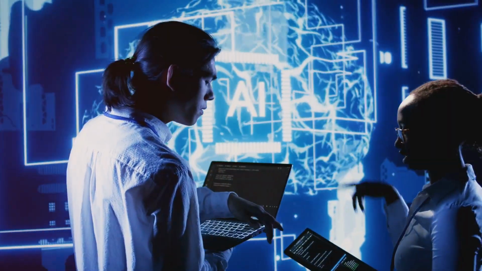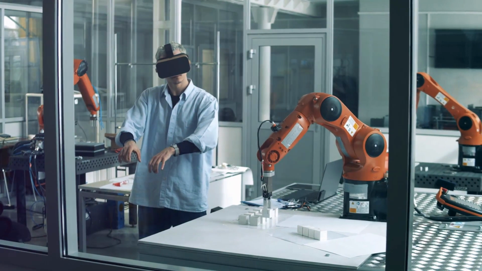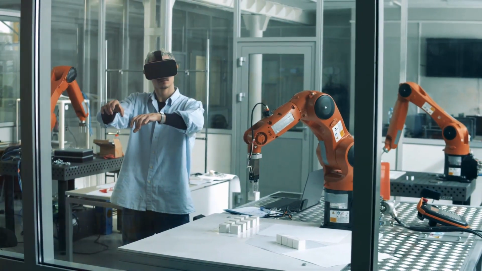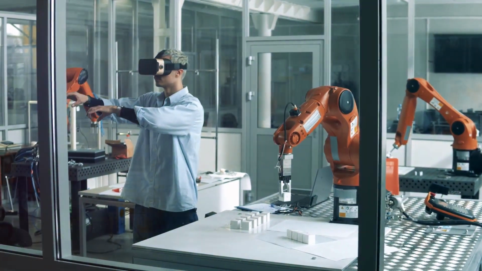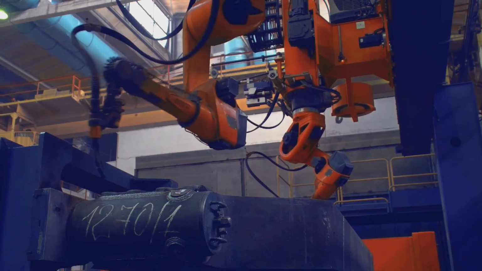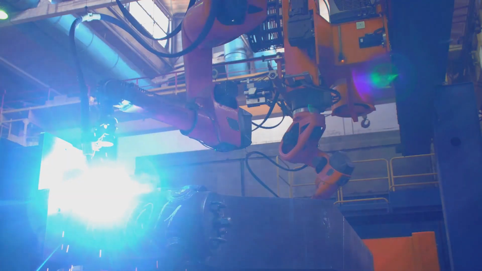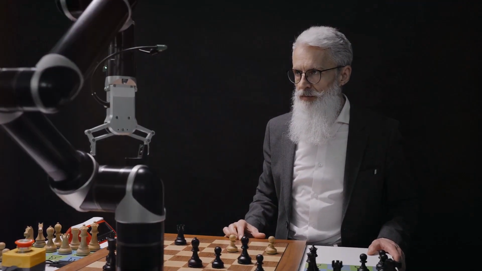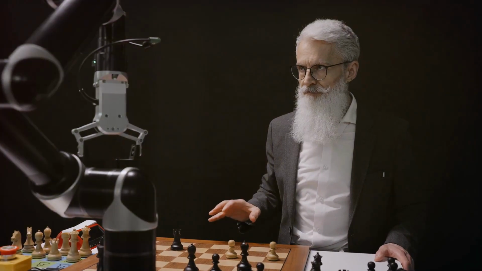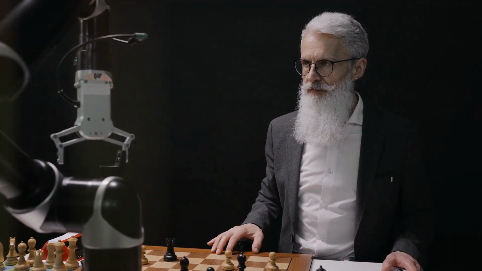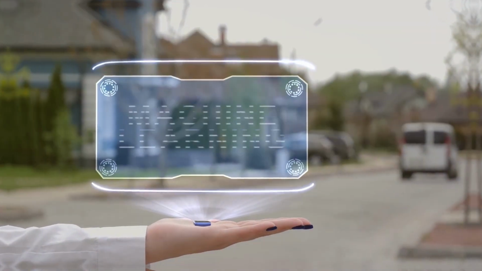Reinforcement learning is a type of machine learning where an agent learns to make decisions by performing certain actions and receiving rewards or penalties. This learning approach is often used in robotics, gaming, and navigation. For example, a chess-playing algorithm that improves its game over time through millions of matches is using reinforcement learning.